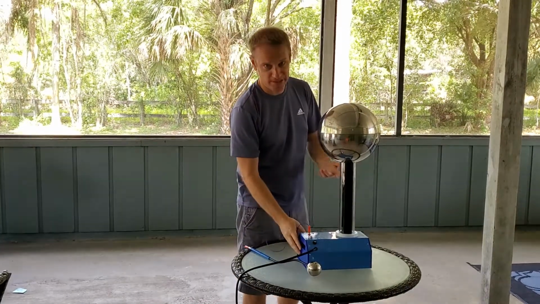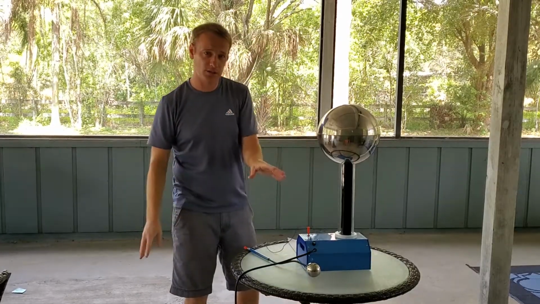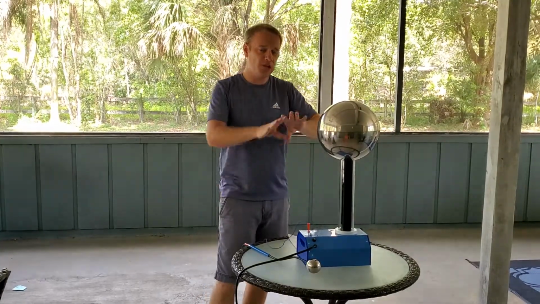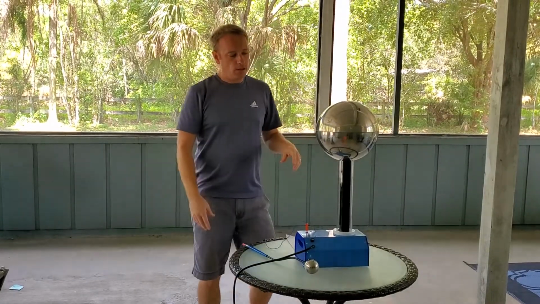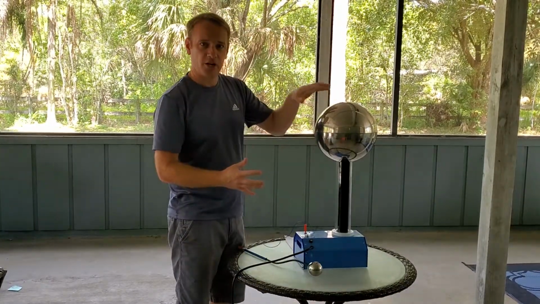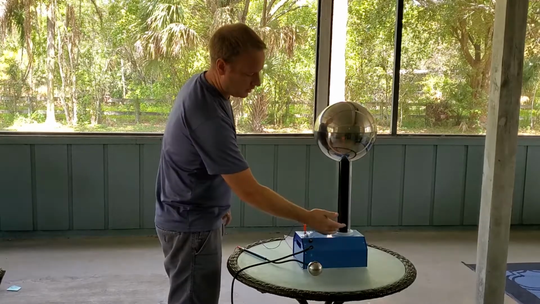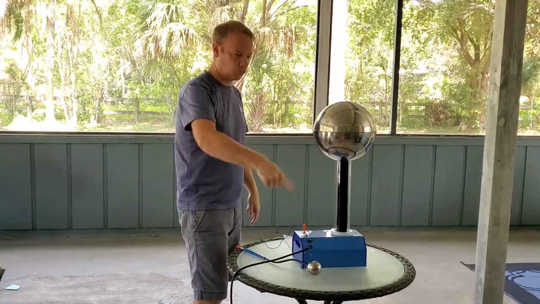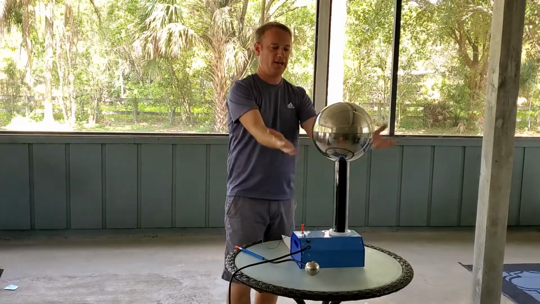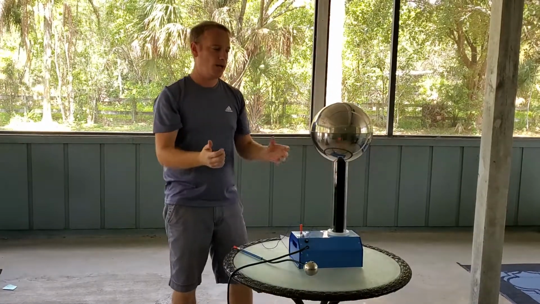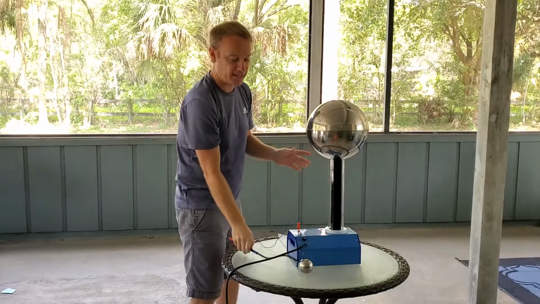So I'm going to turn this thing on. I'm going to show you the basics of how it works, and then that will help you as we go throughout the rest of this investigation. So what the Van de Graaff generator is, it's got a belt that is rotating very, very fast, and there's this giant bell right here. And what is being produced essentially is a shock.